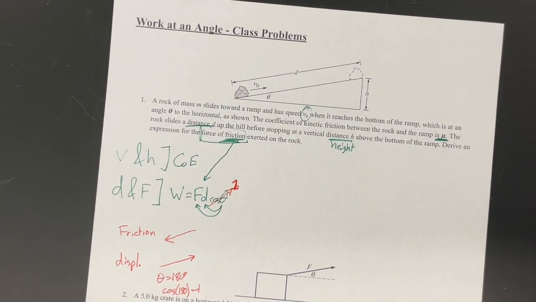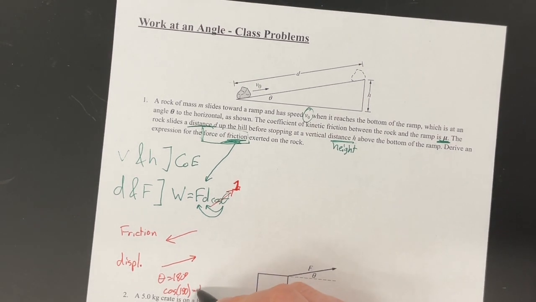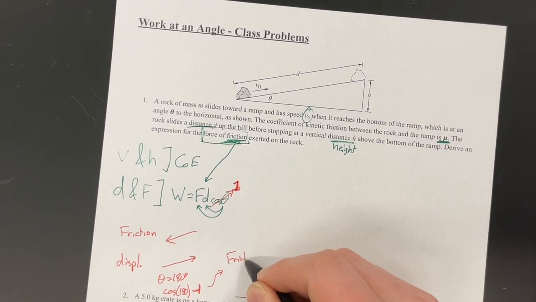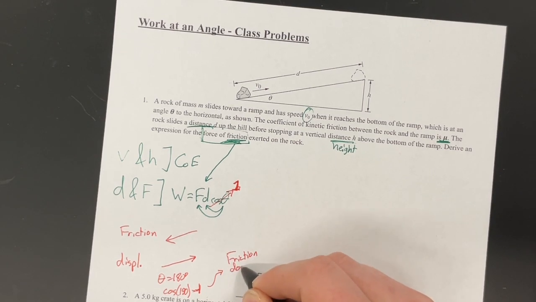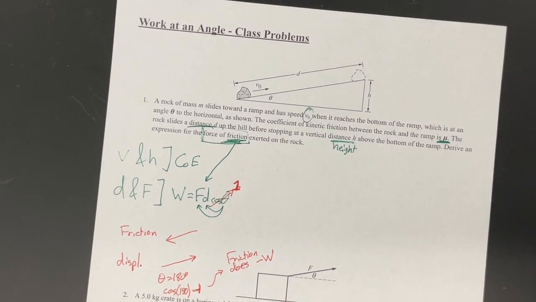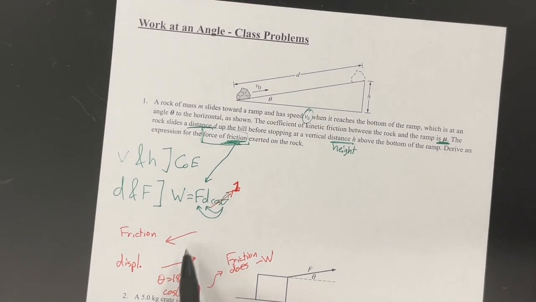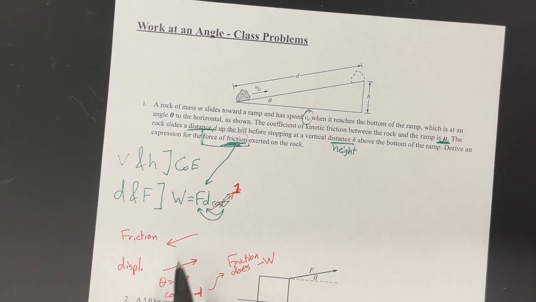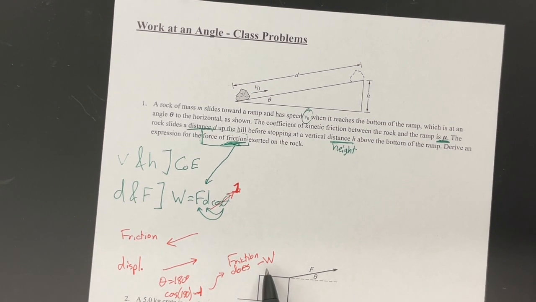Since it's -1, this tells us that friction does negative work. All that means is that when the two lines are anti-parallel to each other, it's negative work. Force is opposite of displacement, negative work. So that's just another way to look at everything that we've done before.